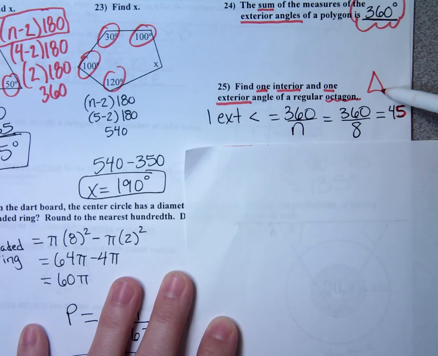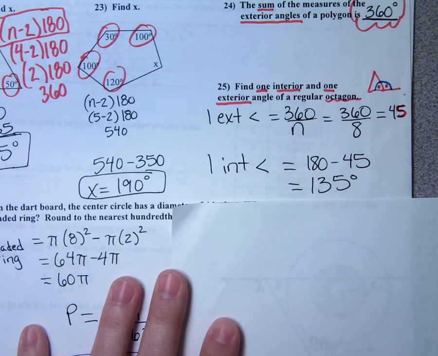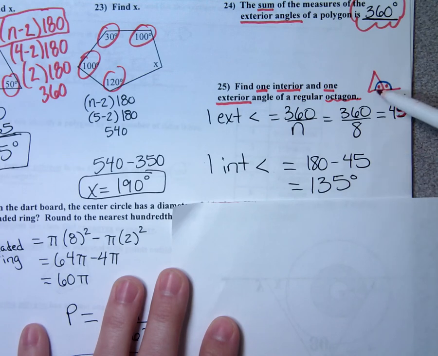And then an interior angle and an exterior angle, those two angles always add to be 180 degrees with one another, no matter what the shape. So I just take 180 minus my 45, and I get 135. So as long as you know one of these answers, the other one will be 180 minus that, because an interior and an exterior angle are supplementary. They always add to be 180.